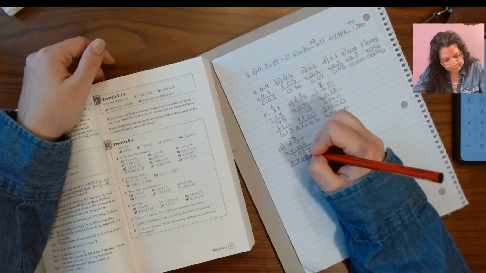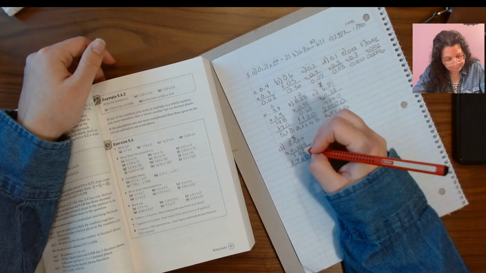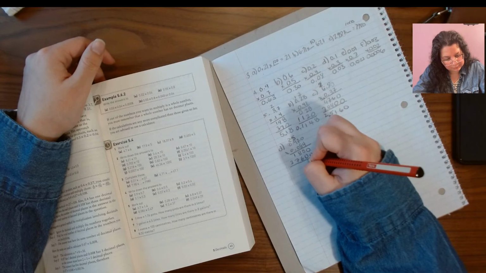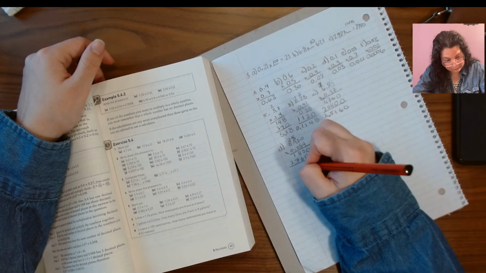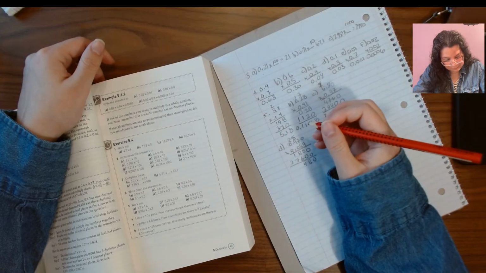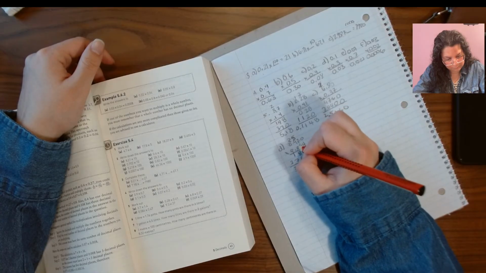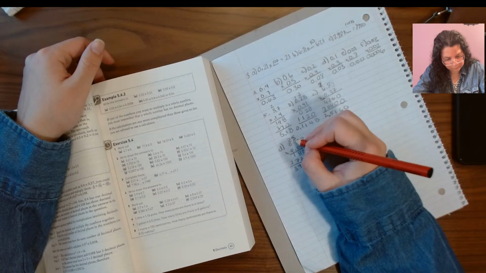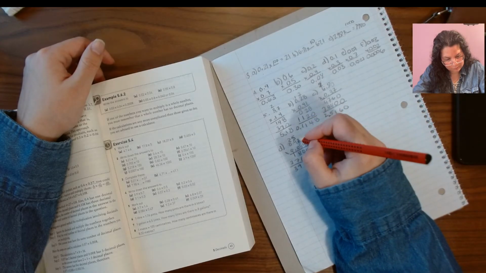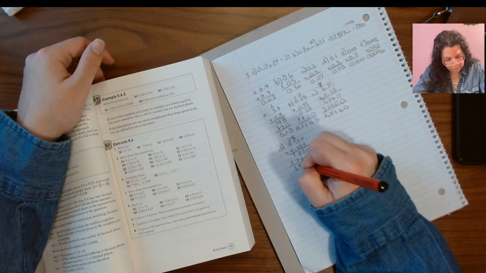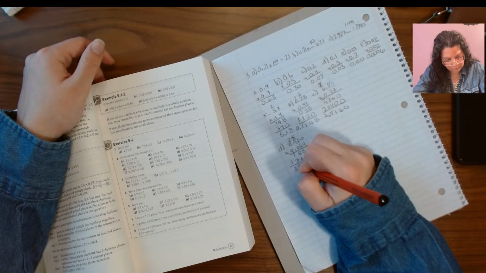Then 8 plus 6 is 14. And then 1, 2, 3, 4, 5, 6 decimal places. Shoot. 1, 2, 3, 4, 5.